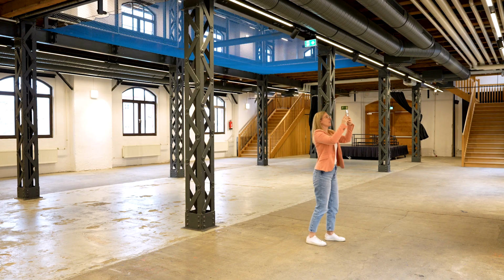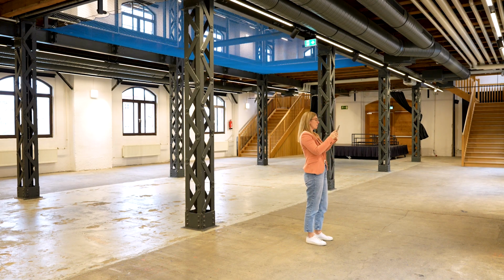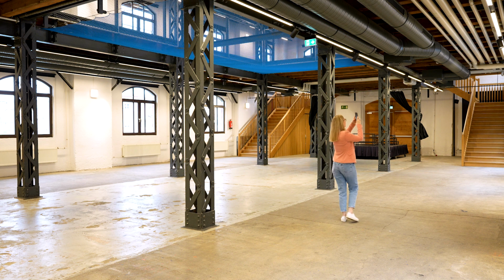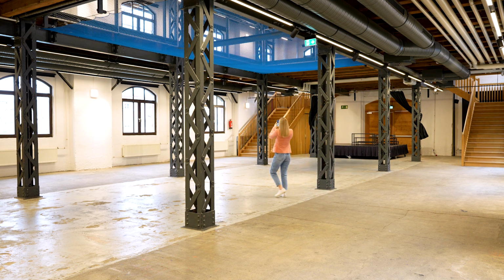The key distinction between a multi-room scan and a large space scan lies in the space's structure. A large space scan typically involves a vast open area with minimal obstructions such as walls and spans over 100 square meters. This type of scan demands additional planning to ensure comprehensive coverage.